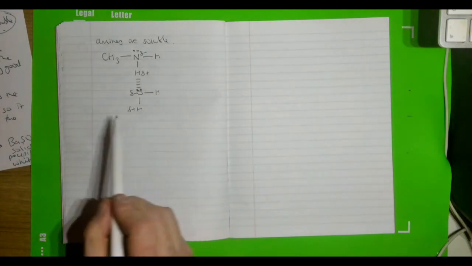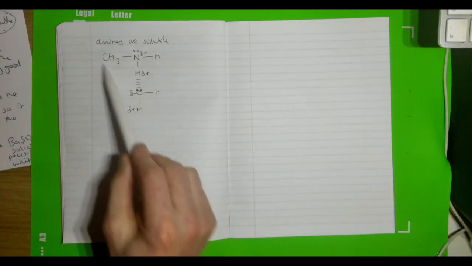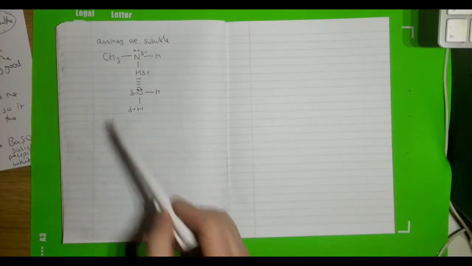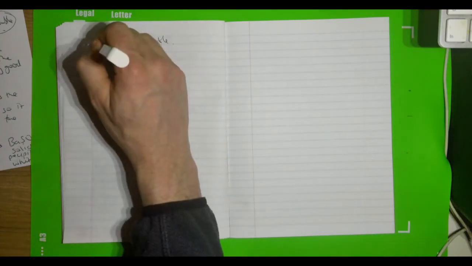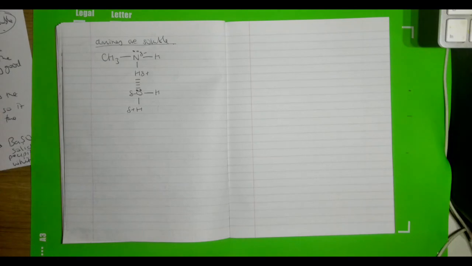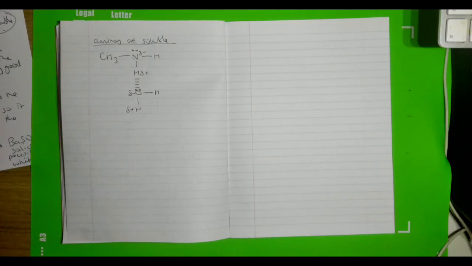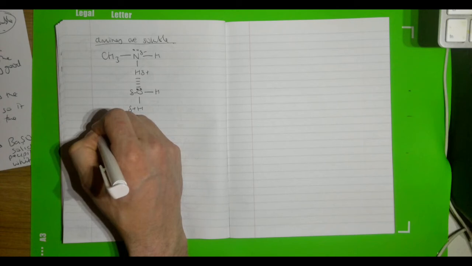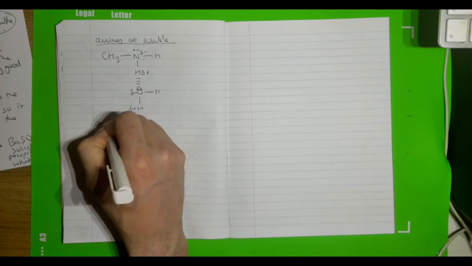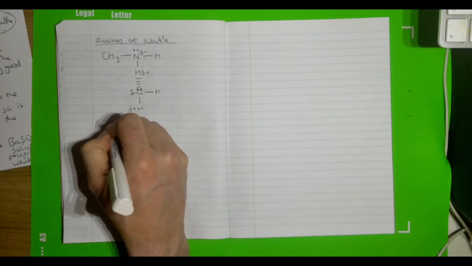So we can see a hydrogen bond here between an amine and water. Because you've got hydrogen bonds between amine and water, it means that amines are soluble. Okay, now before we move on to the reactions in a bit more detail in the next little subtopic of the lesson, let's just look at why they're reactive first of all.